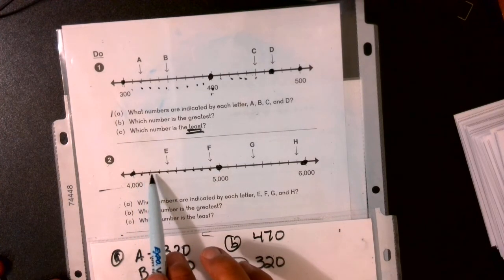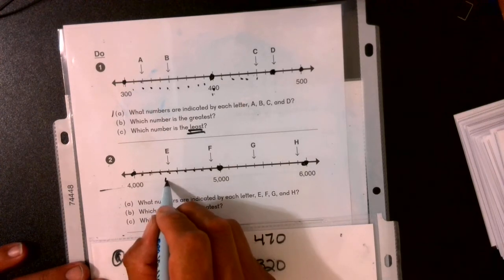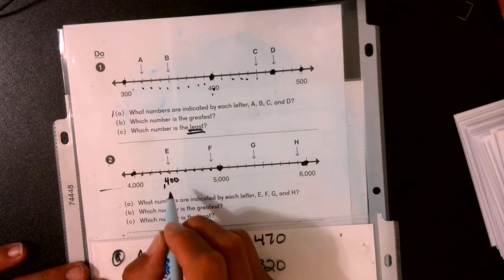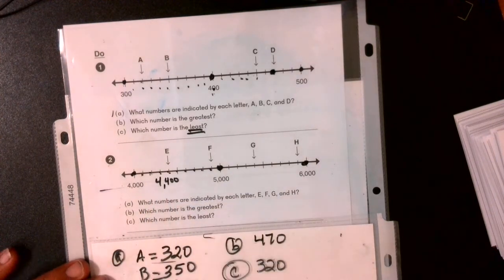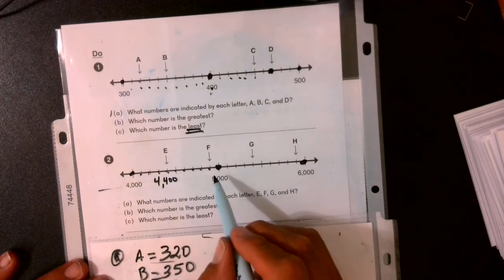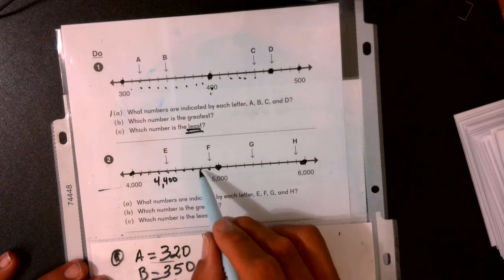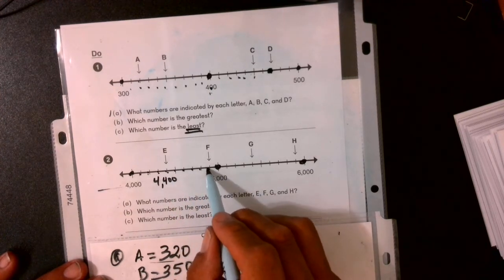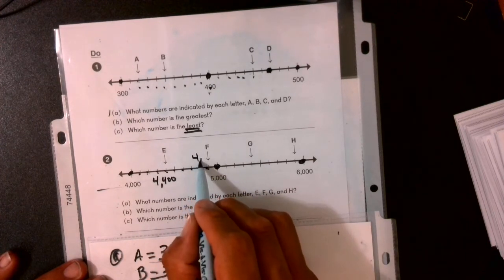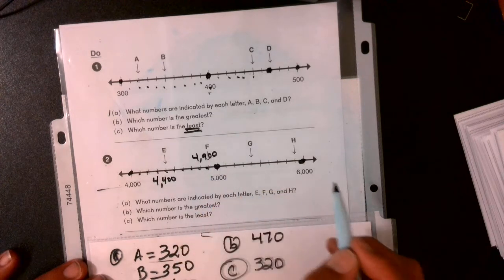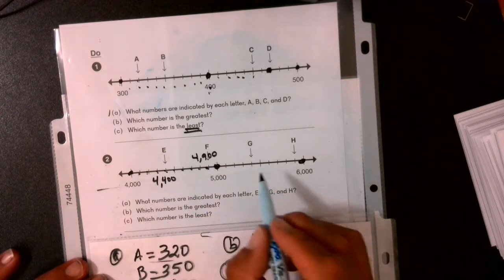So 1, 2, 3, 4. That means this is 400. But I can't forget what its value is. It's 4,000. Now, that's 4, 5, 6, 7, 8, 9. 9 is what F is. So I'm going to put F here is 4,900. So each one of these tick marks is worth 100.